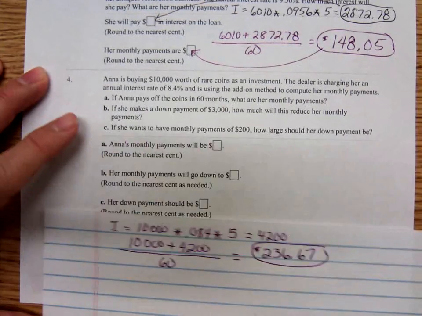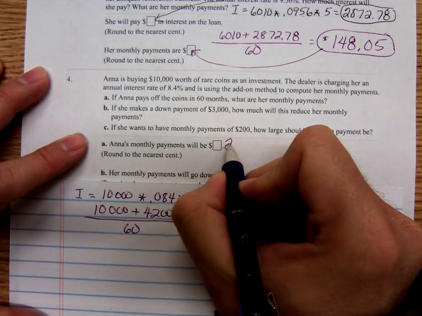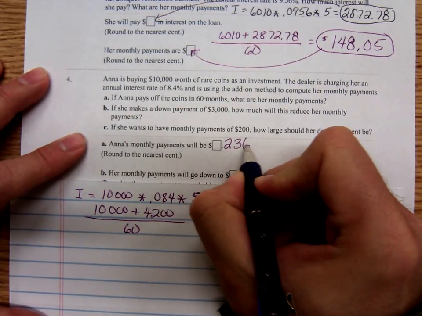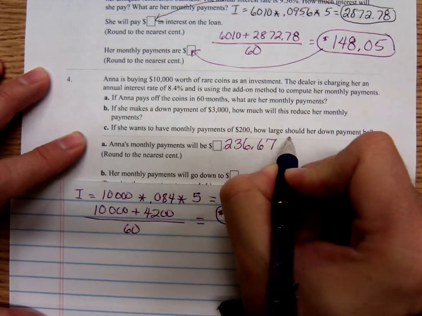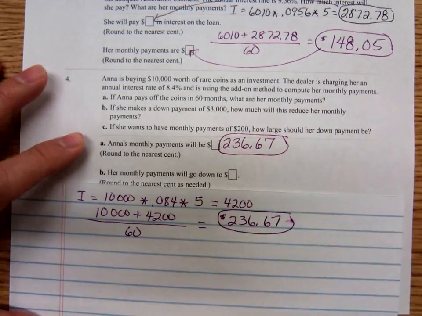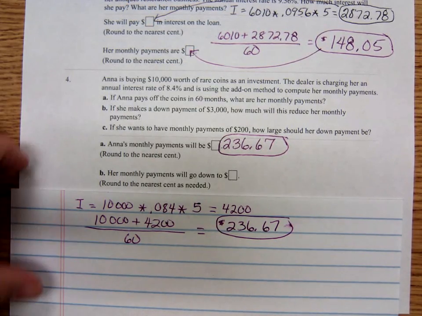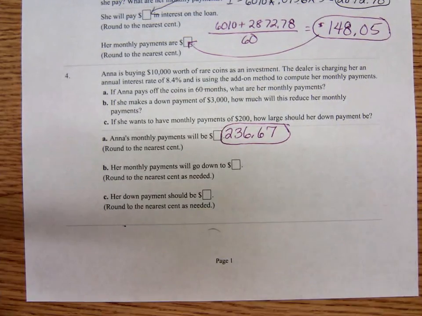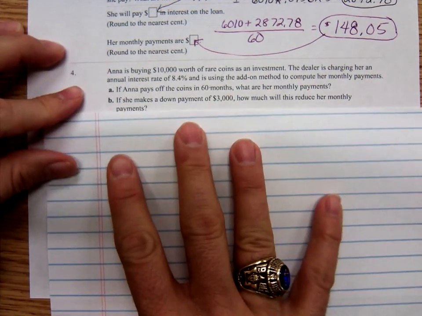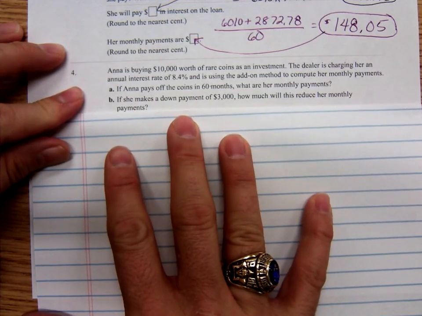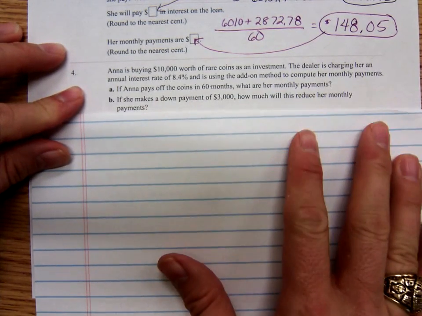So her monthly payment, $236.67. Now, the next one, part B. So we're now reading part B. If Anna makes a down payment of $3,000, how much will this reduce her monthly payments?